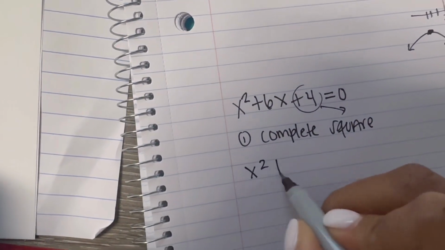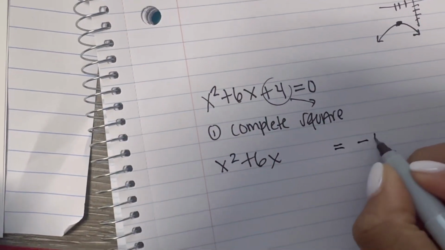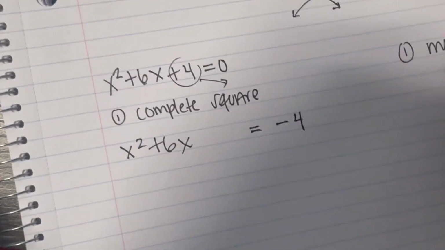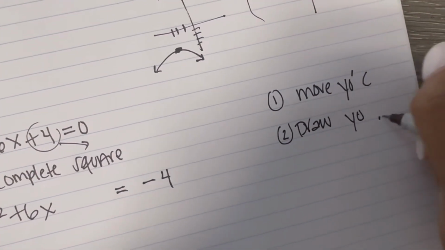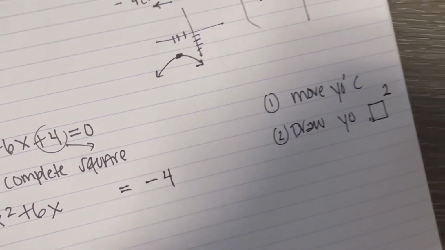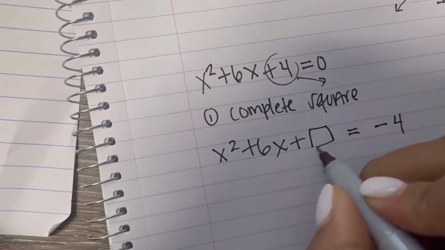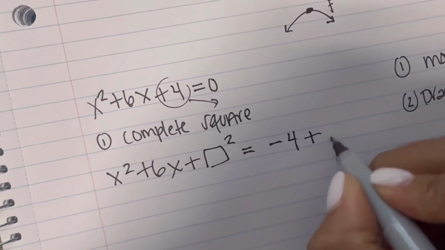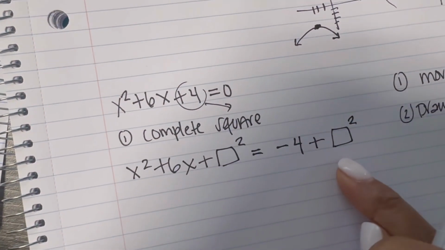So x squared plus 6x, leave some space, equals negative 4. Draw your boxes. Again, these are just cute little steps to help you remember. So draw a box, squared, plus another box, squared. If you draw a box on one side, you have to draw a box on the other side.